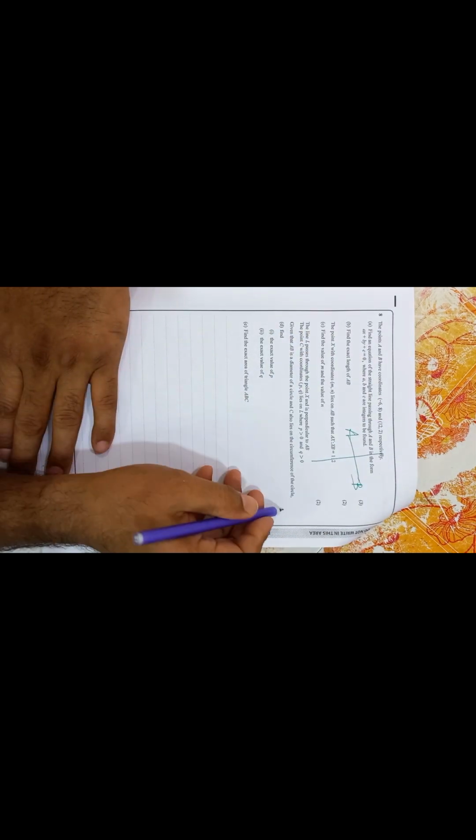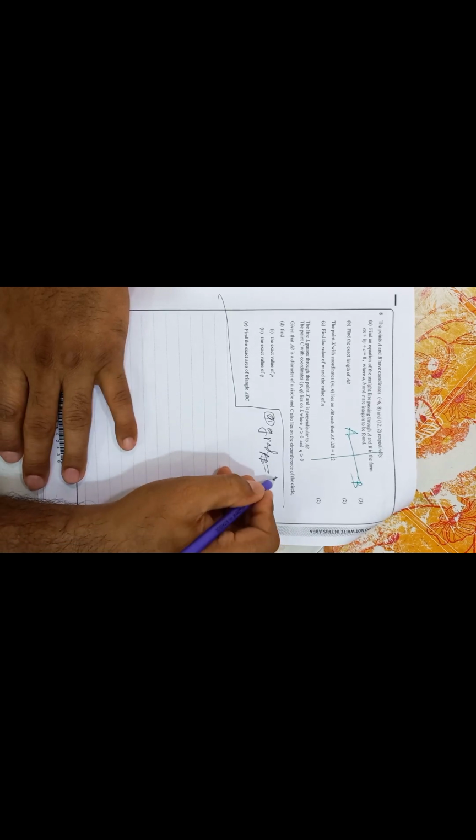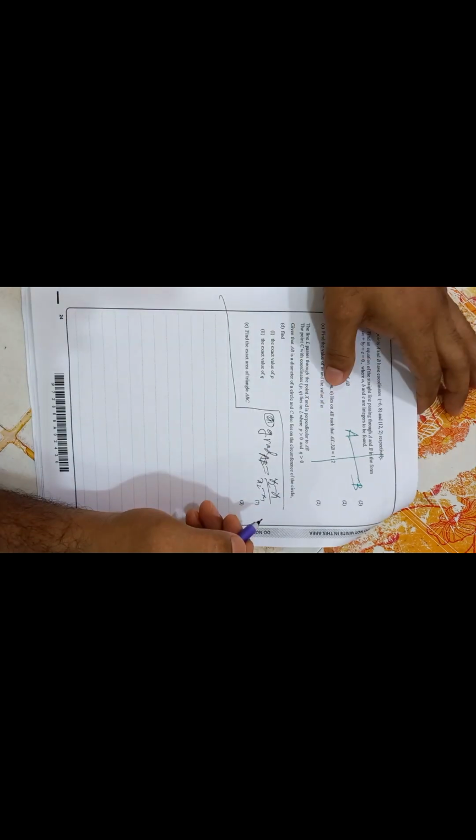Sorry, they said find an equation of the line. For finding the equation, we need to find the gradient, the gradient of AB. Gradient AB is y2 minus y1 over x2 minus x1. Take any point according to your own choice. The two coordinates are (minus 6, 8) and (12, 2).